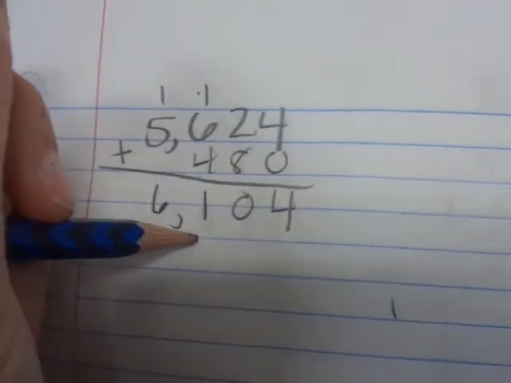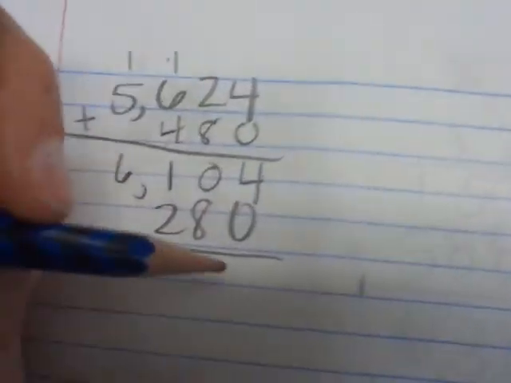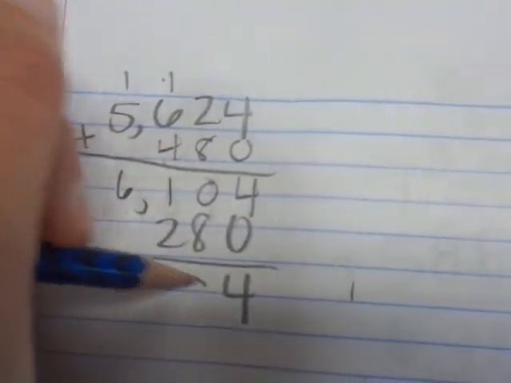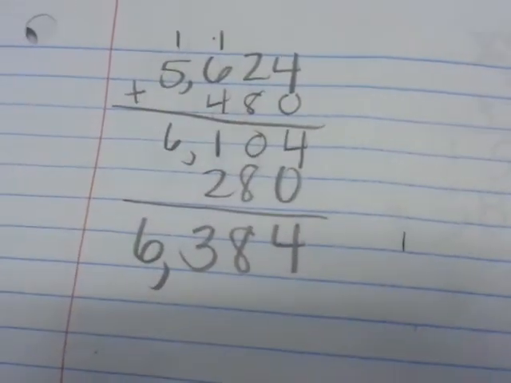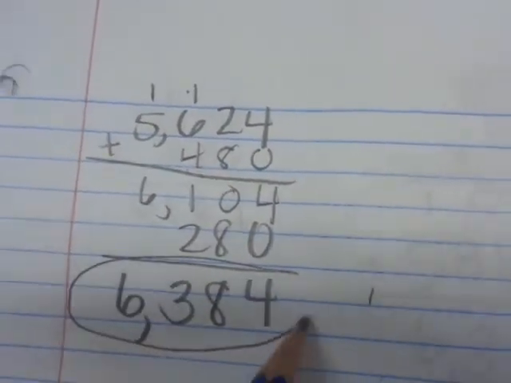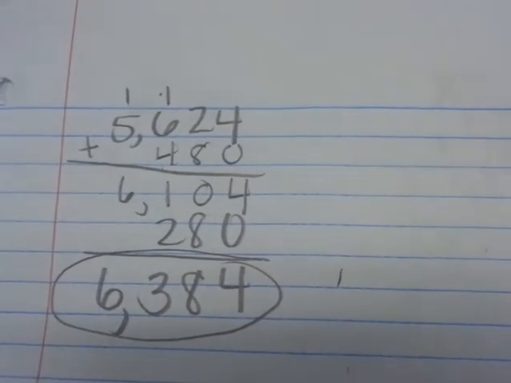Not done yet. Now I have to add 280 to that. 280. 4 plus 0 is 4. 8 plus 0 is 8. 2 plus 1 is 3. 6 plus 0 is 6. My final product is 6,384. Now, let's show this if you did it traditionally.